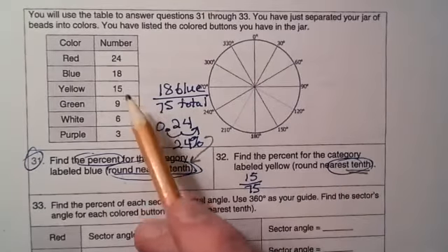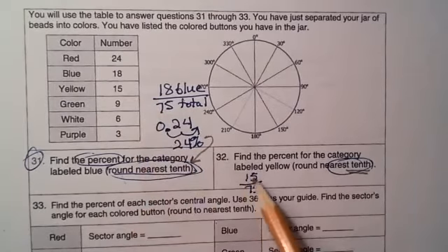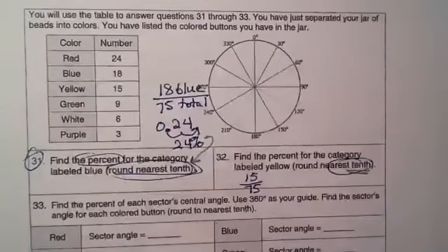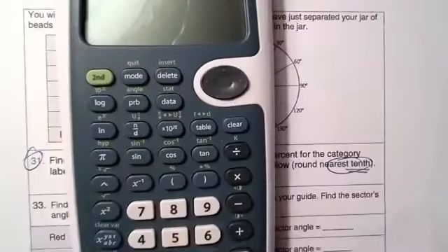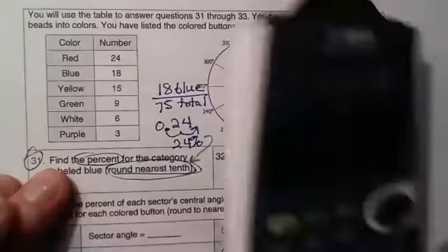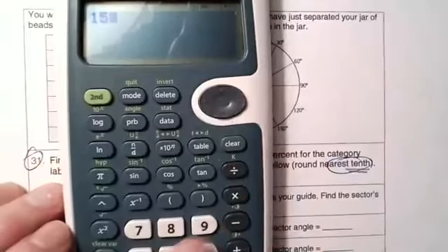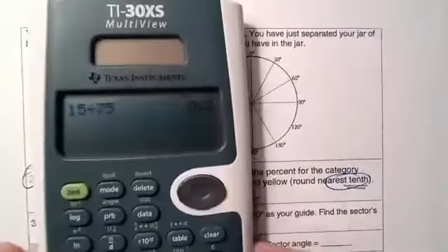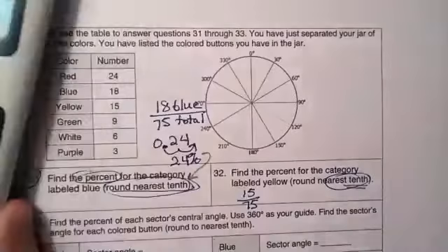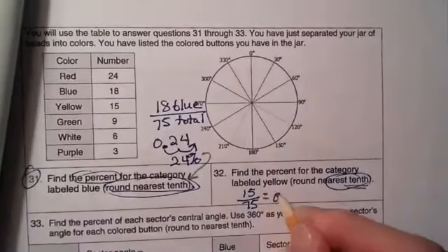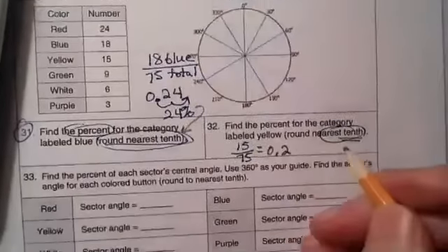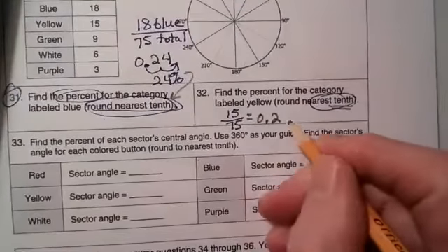Yellow is 15. 15 is the part divided by the whole, which is 75. We're looking for 15 divided by 75. 15 divided by 75 equals 0.2, which would really be the same as writing 0.20, right?